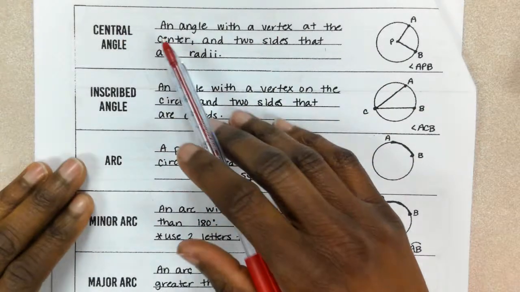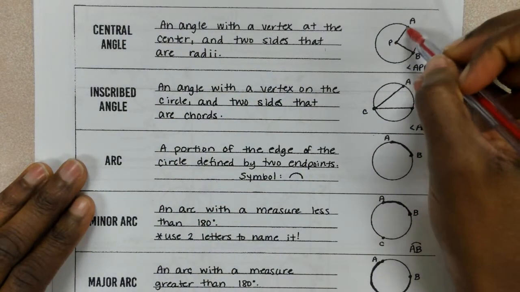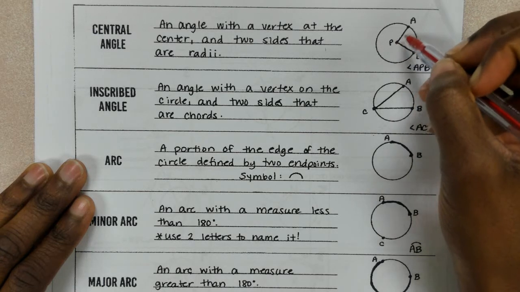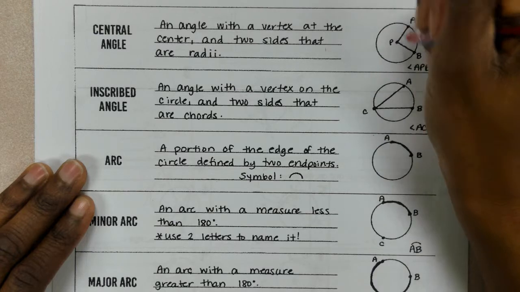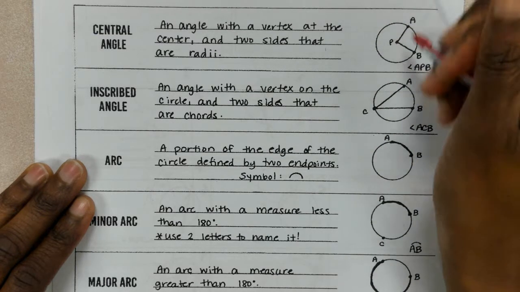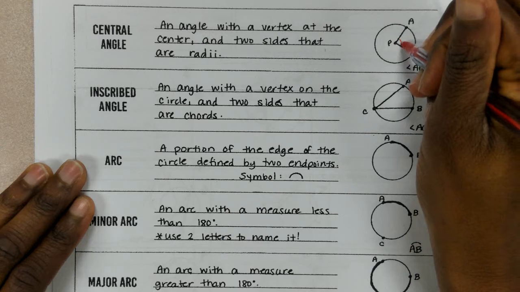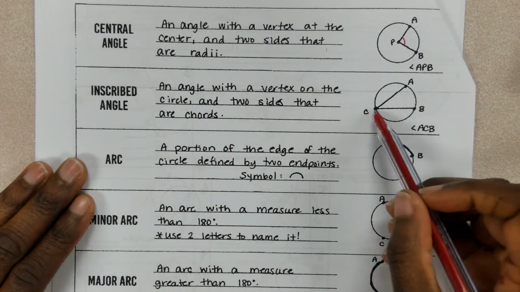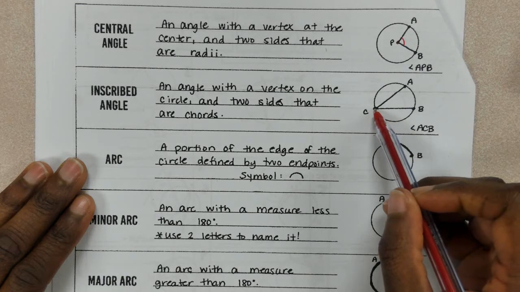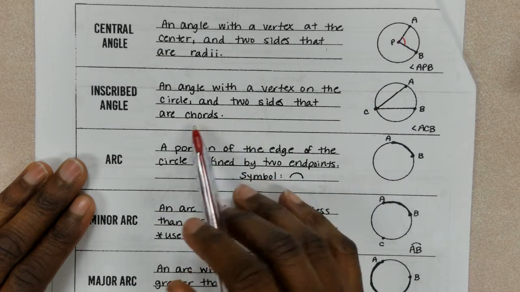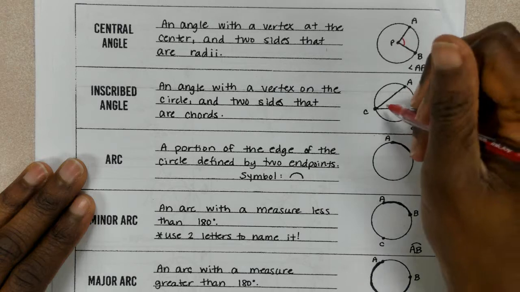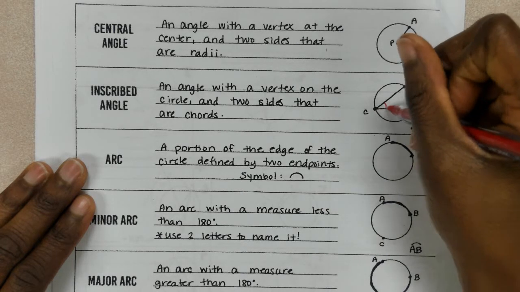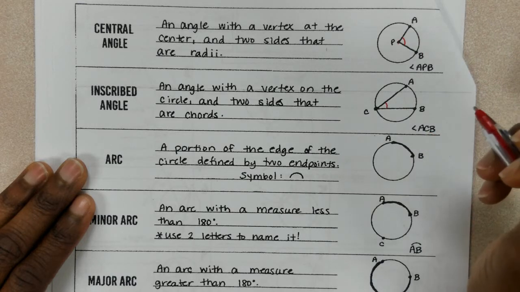So we have a central angle, an angle that has its vertex, which is where the two sides meet, at the center, and the two sides are radii. So angle APB would be a central angle. An inscribed angle is an angle that has its vertex on the circle, and the two sides are chords of the circle. Unlike the central angle, this one meets on the circle, so this would be our inscribed angle, angle ACB.